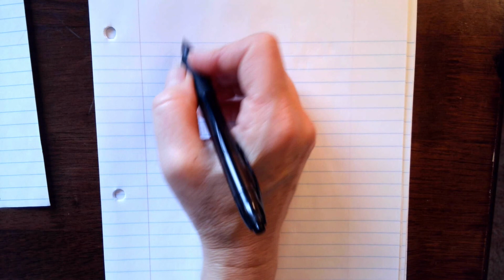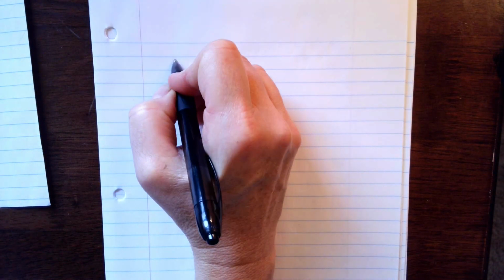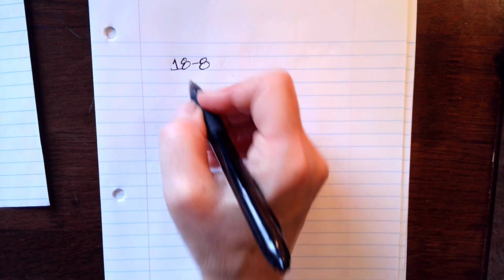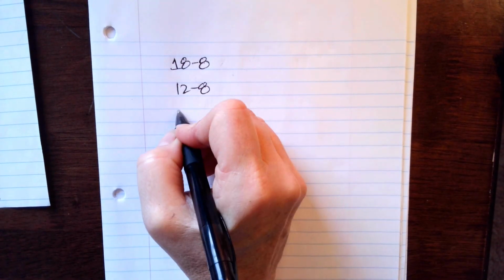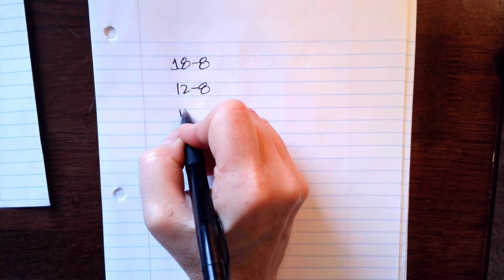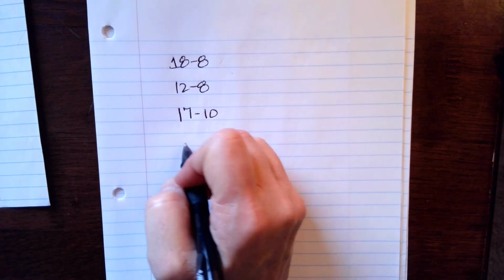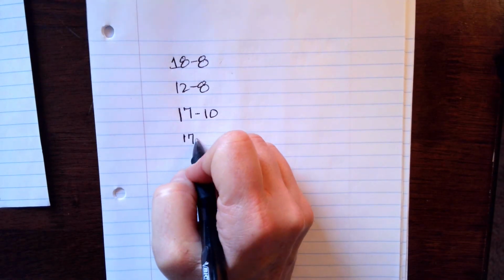So for homework, I want you to also write these index cards ones down. And we are going to practice them first. So 18 minus 8, 12 minus 8, and 17 minus 10. So that's one of each problem. So I want you to try to solve these and tell me what the answers are as soon as you solve it. And I will stop the video.